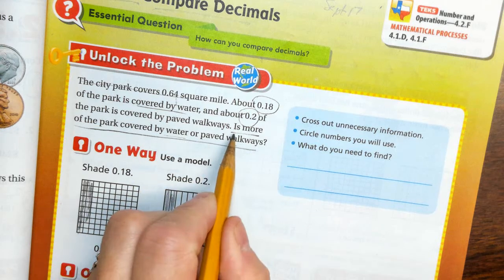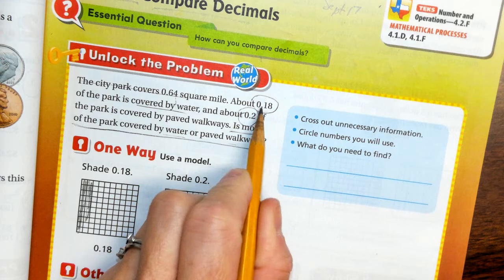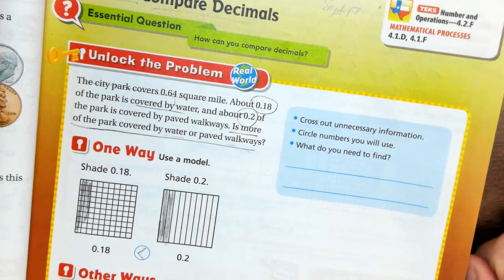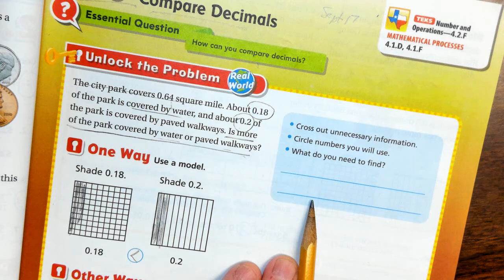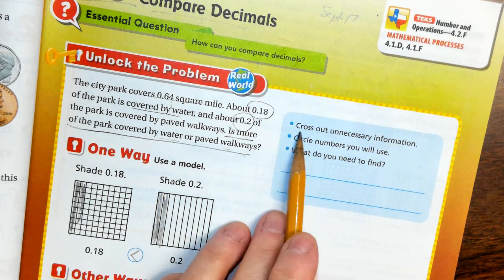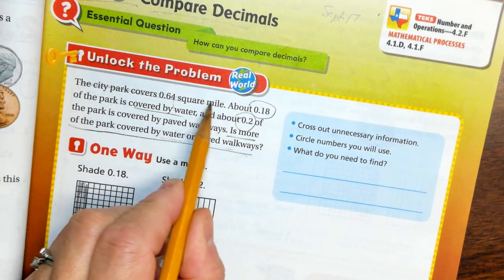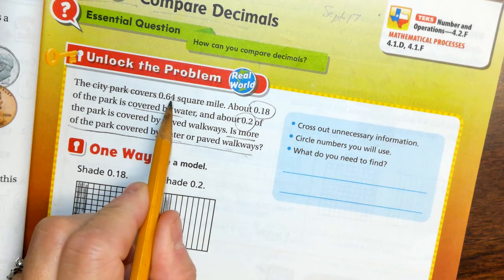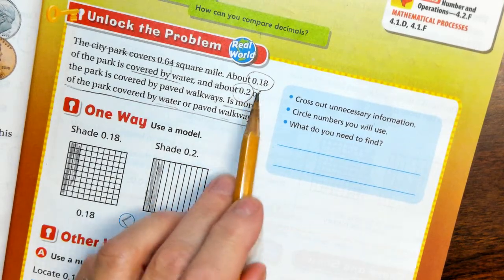So I underline my question. I underline these two pieces of information, because I believe that they're important to help us solve the problem. Our little blue box over here, anytime you see something blue in our textbooks, it tells you to think about this. Cross out unnecessary information. We don't really need to know, for our problem's sake, that the park covers 0.64 square miles or 6,400 square miles. So all we're concerned about is these two numbers.